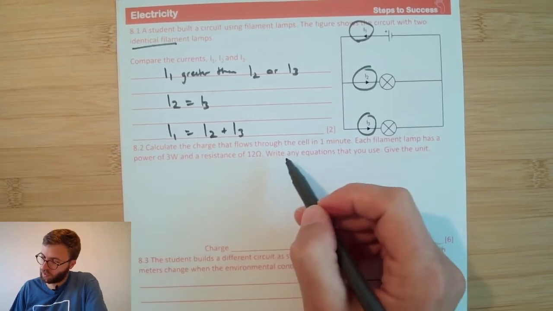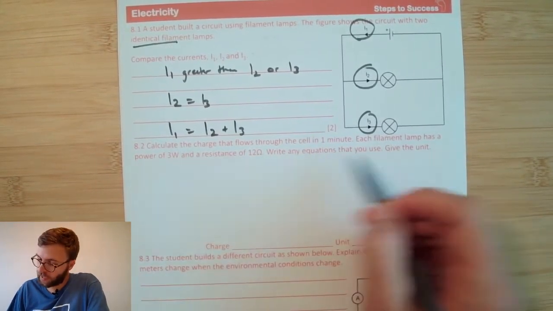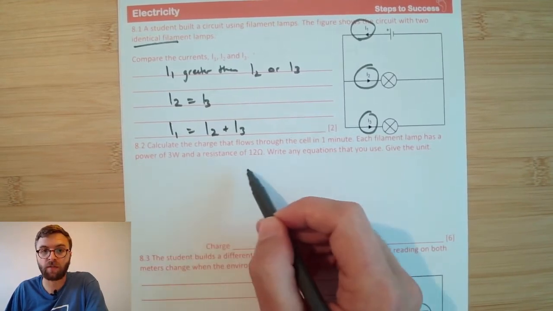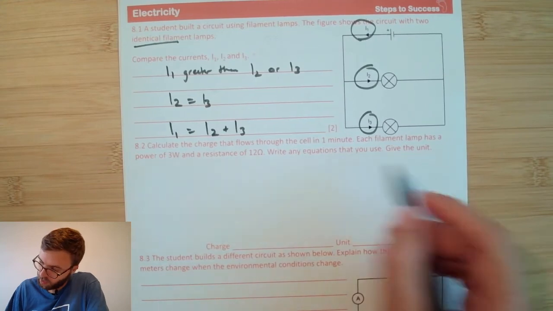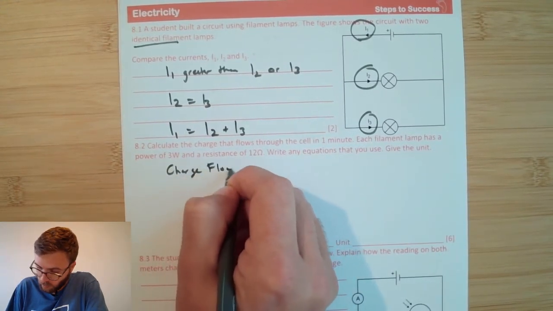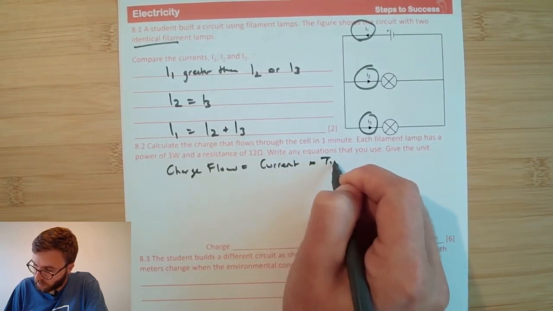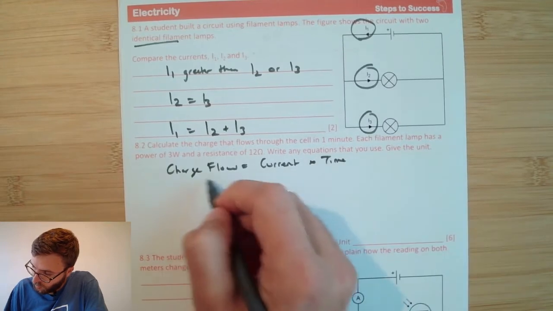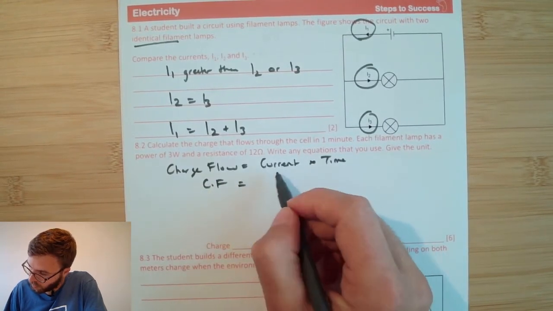Calculate the charge that flows through the cell in 1 minute. Each filament lamp has a power of 3 watts and a resistance of 12 ohms. Write any equations that you use and give the unit. So firstly, we're going to be trying to work out the charge flow. The charge flow will equal the current multiplied by the time.